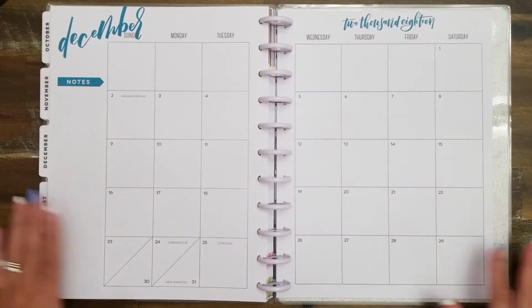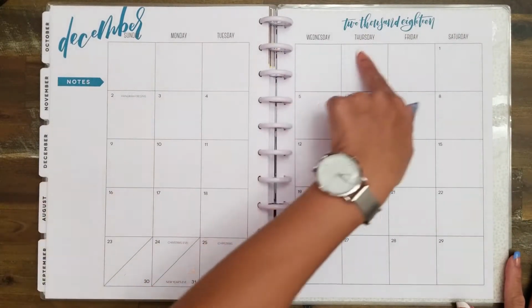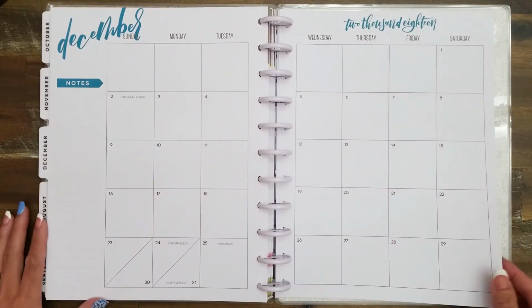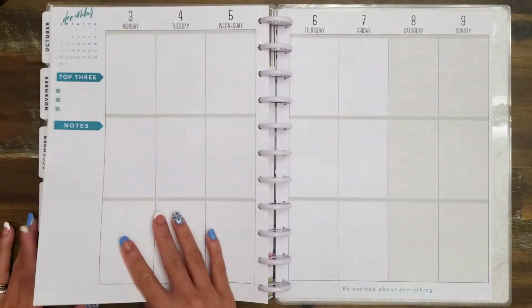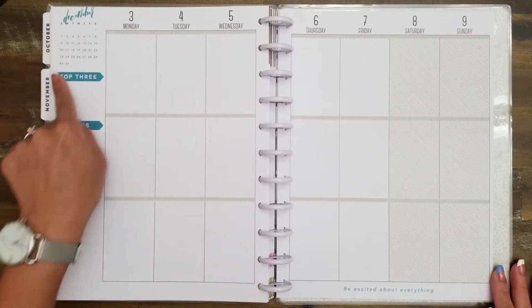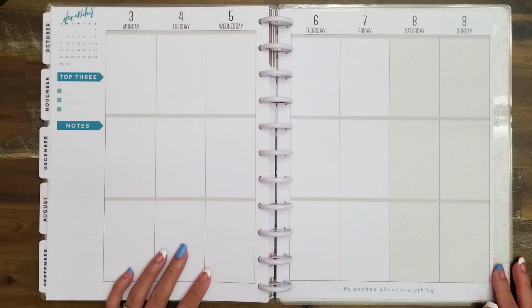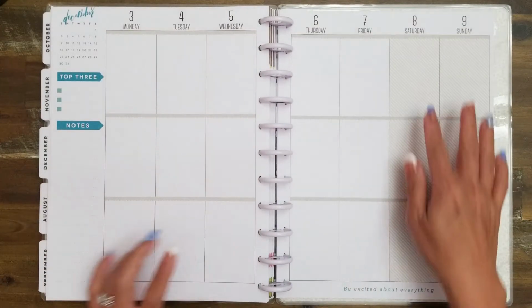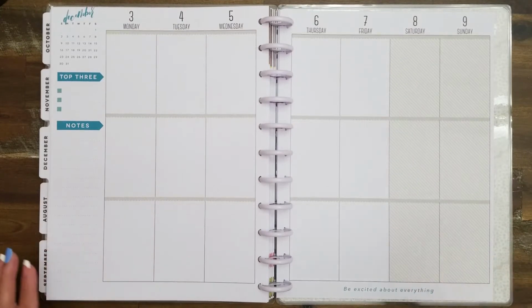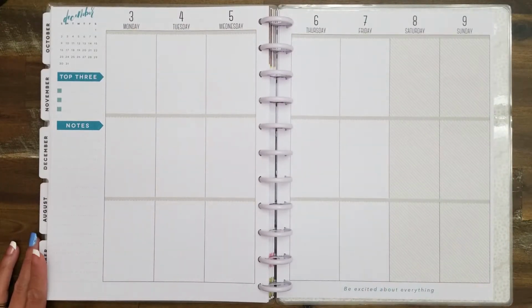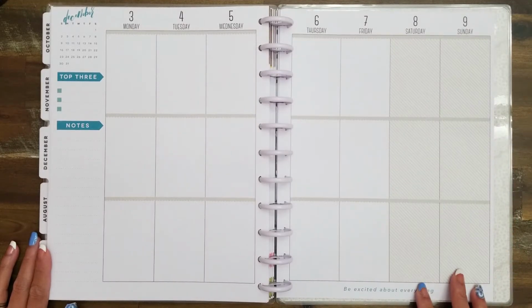The monthly spread looks like this. Again, it's from 2018, and so it's a nice clean layout. It doesn't have the shading here, so I really like that for the monthly. And then for the weekly pages, it has December and then these numbers, and it's the typical 3-box layout, but it has the scalloped edge. And Saturday and Sunday here, it's one of the older styles for the Happy Planner where it has the shading. But for my work planner, that actually doesn't matter to me.